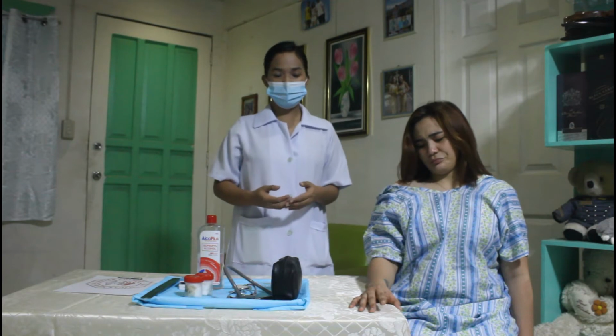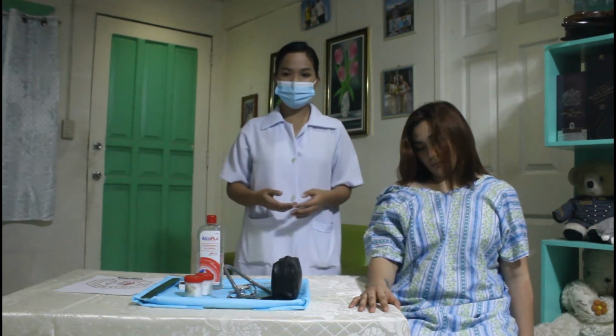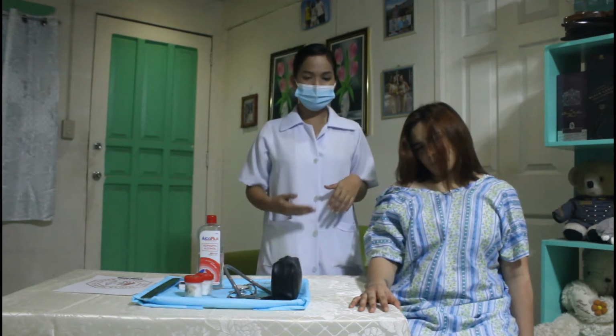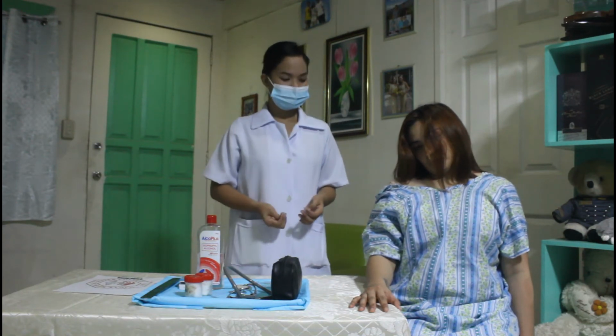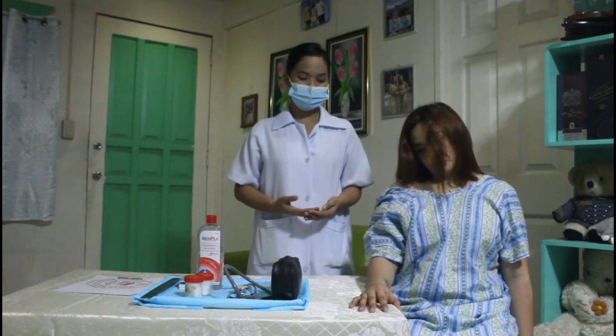Once it is already in position, we hold the thermometer probe in place until it makes a sound. The beep indicates the estimated temperature.